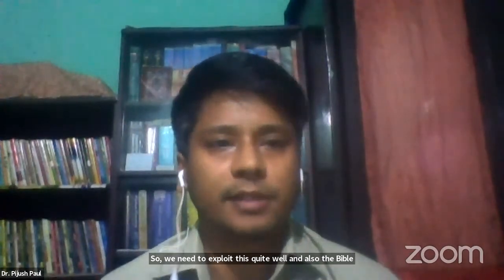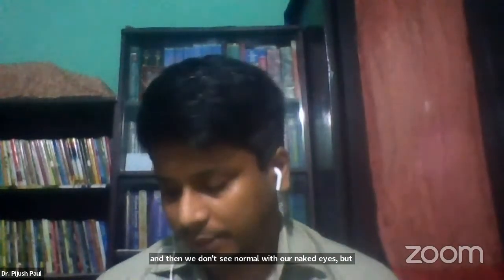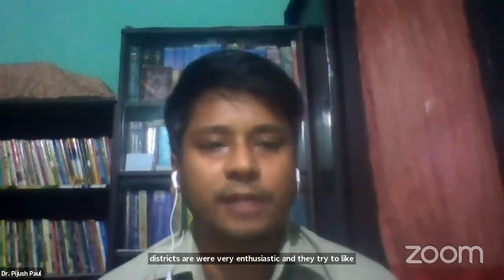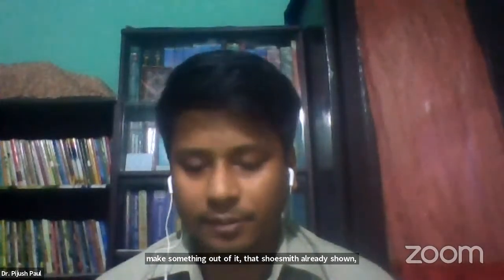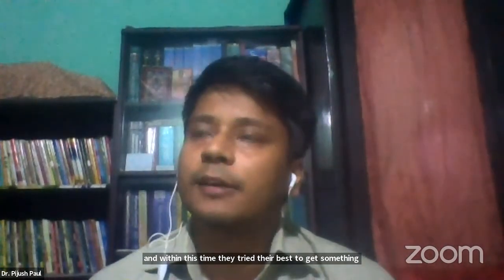And also the biology, like we have lots of microbial structures that we don't see with our naked eyes, but students were very enthusiastic, and they tried to grasp it within this short time. They have the ability to get the idea and make something out of it, that Sushmita already showed. And within this time, they tried their best to get a new idea. We enjoyed this whole workshop very well. And I would like to thank the Digital Futures team for giving us the chance. And yeah, thank you all. So Sushmita will continue. Over to you.